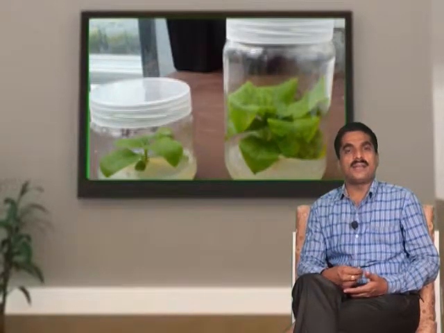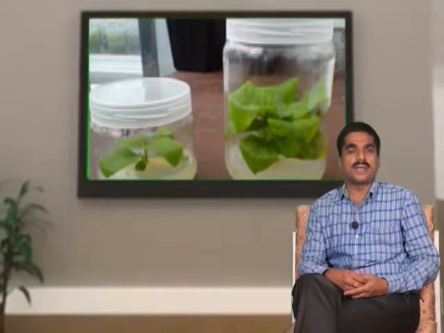Here a nutrient medium, which is almost like food, is prepared by making use of many different chemicals in the lab, which provides all the nutrients for a plant that are supposed to be taken from the soil. And the light is provided by making use of electric light, and the temperature and the humidity are maintained as required.